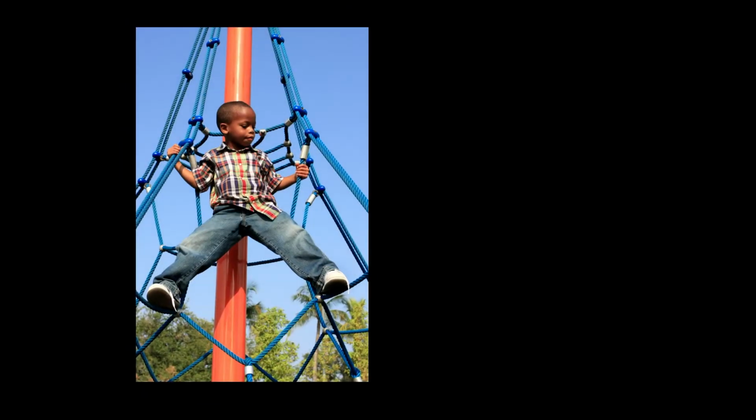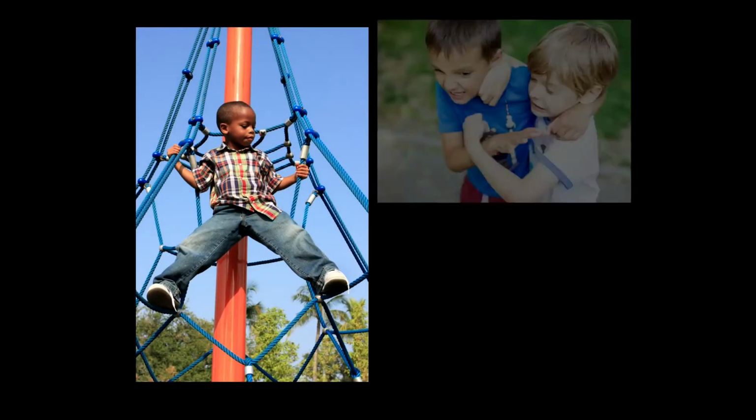The first one, well, let's look at some behaviors. Here are some pictures of children at play. Let's look at the phrase "acting out." I can say that each one of these kids is acting out. The child up on the jungle gym may be acting out because I told him not to do that.